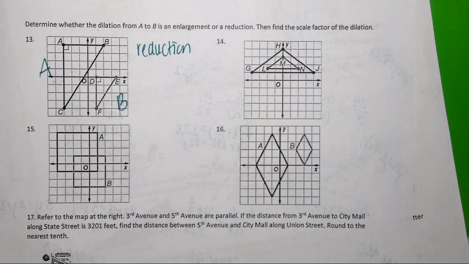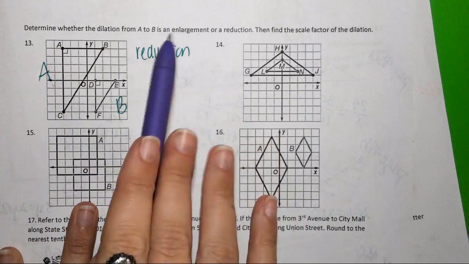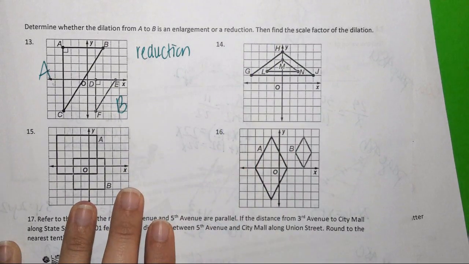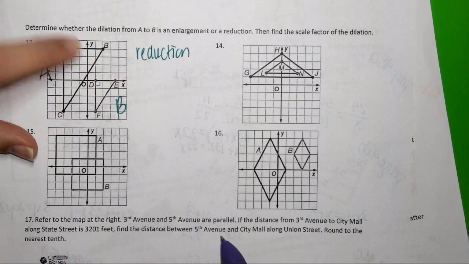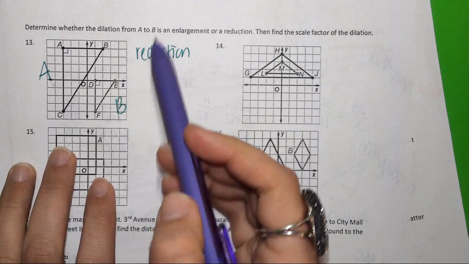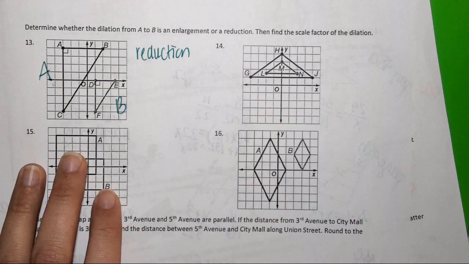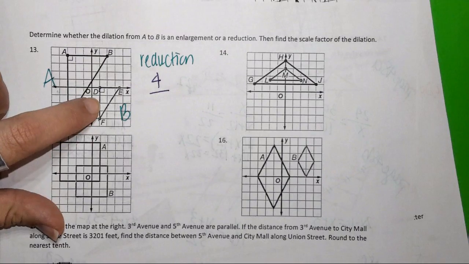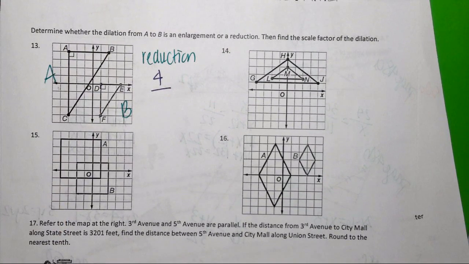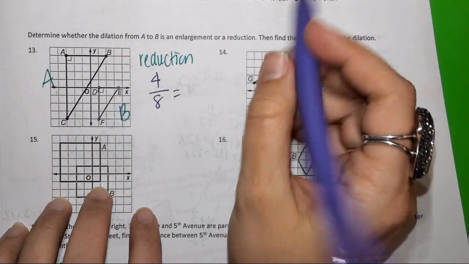Read the question. It says determine whether the dilation from A to B is an enlargement or reduction. We did that. Then find the scale factor of the dilation. We know that we divide our dilated one by the original. So how many units is it from D to F? 4. Okay, so 4 divided by, what side matches up with DF over here? How many units is AC? 8. And what is 4 divided by 8 reduced to?